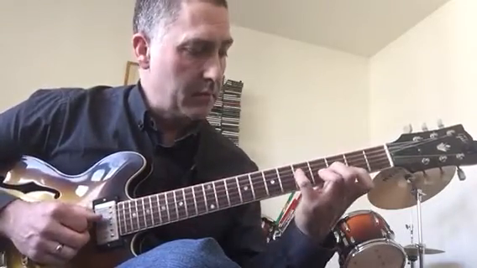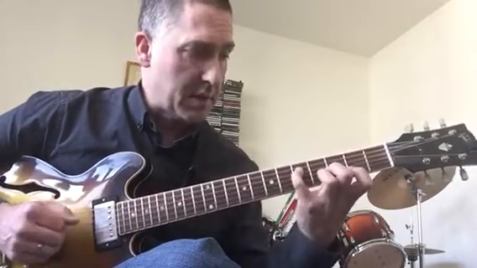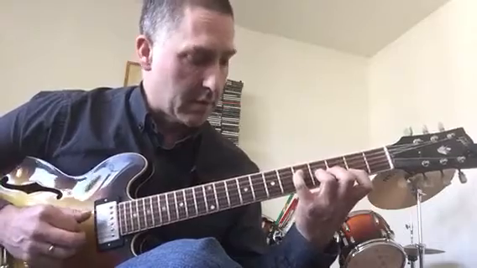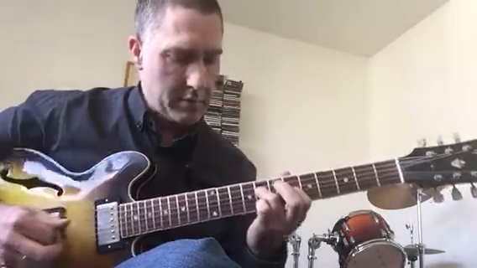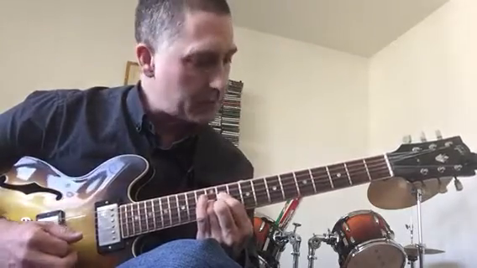And then diminished, 1, flat 3, flat 5. And if you move this shape here, you have 1, flat 3, flat 5, like I just said, sorry. And then flat 3, flat 5, and root. And then flat 5, root, and flat 3rd.